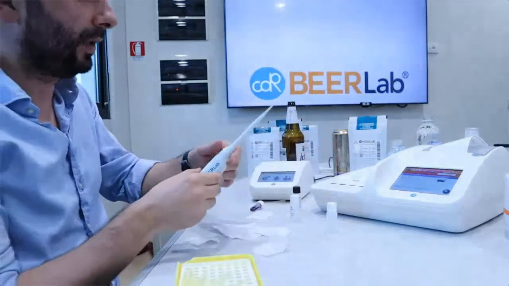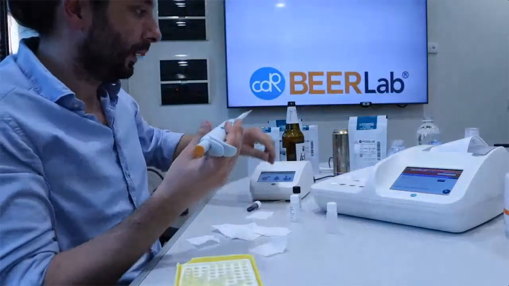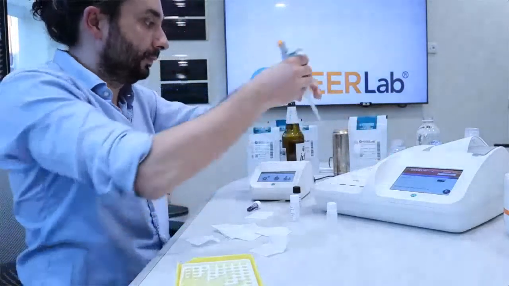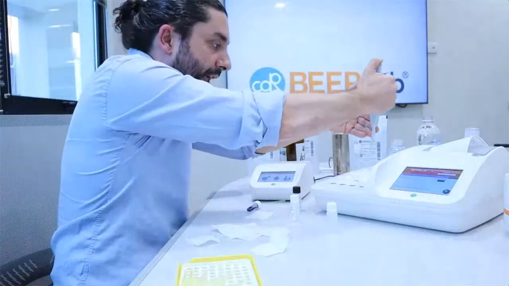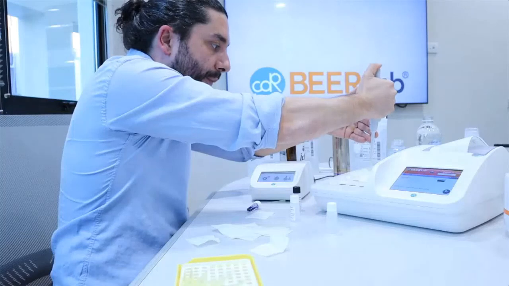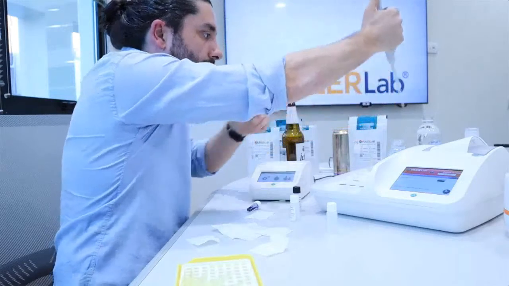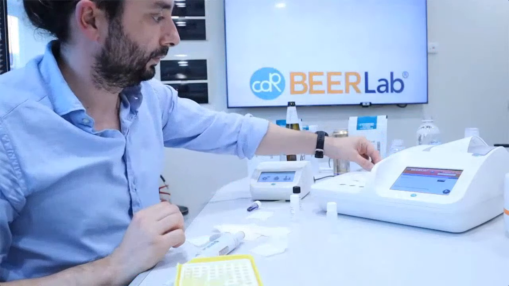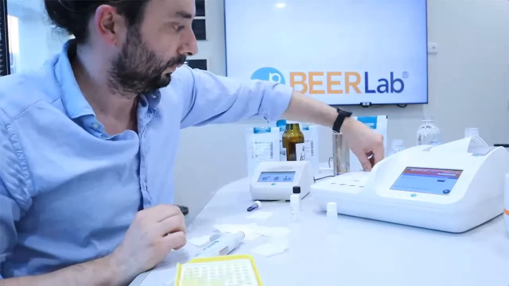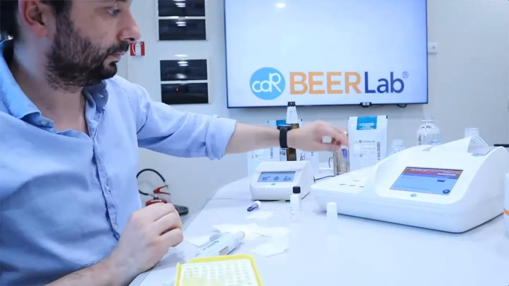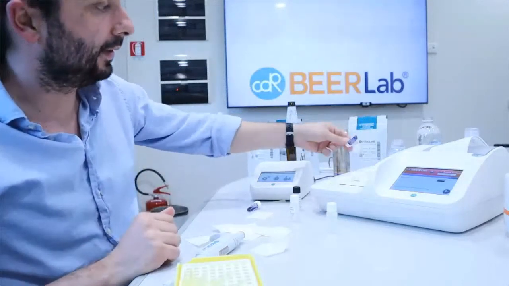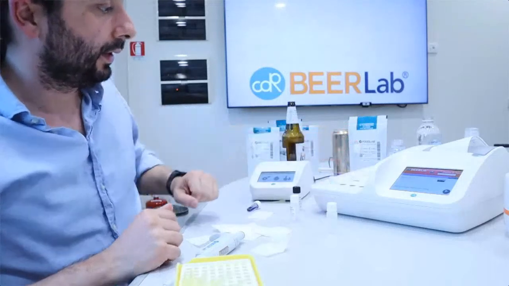Same story, wiping off the tip, and we open the cuvette, and we do the same. We put the tip into the liquid, and we press all the way down. We shake it in order to homogenize the cuvette, and we read it.